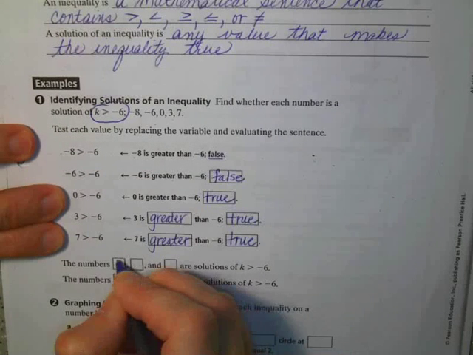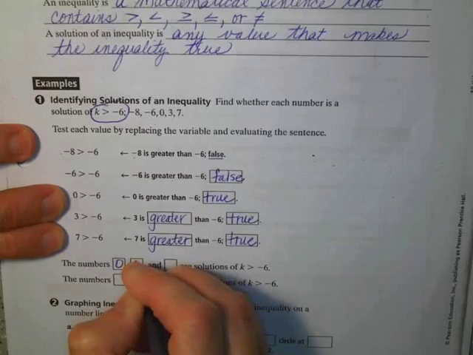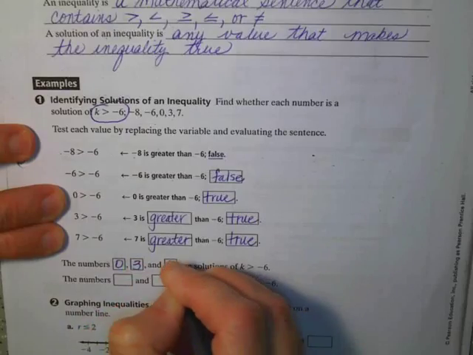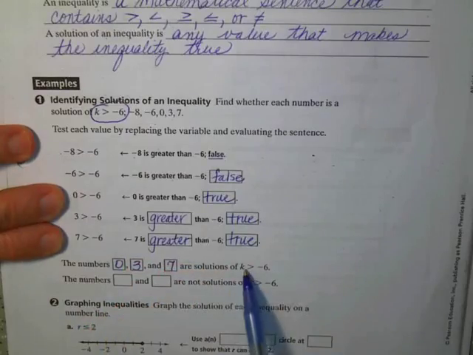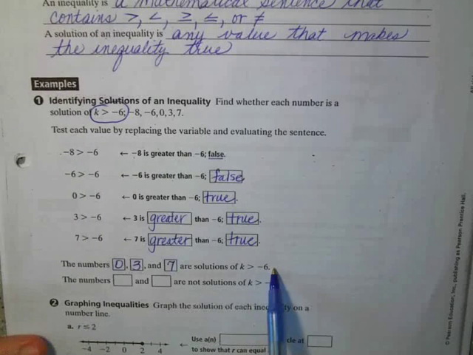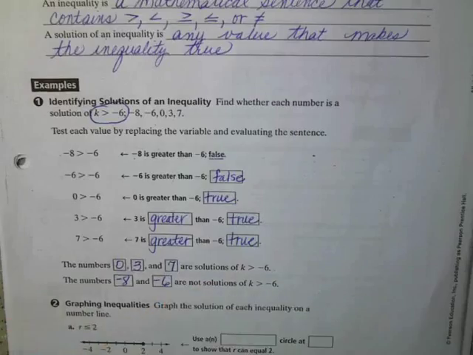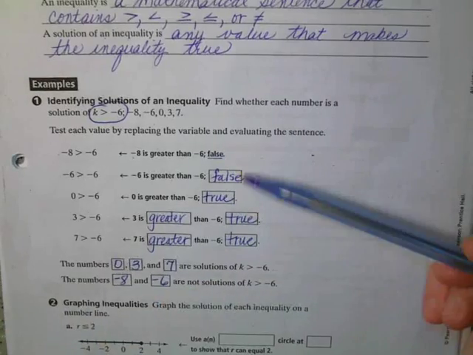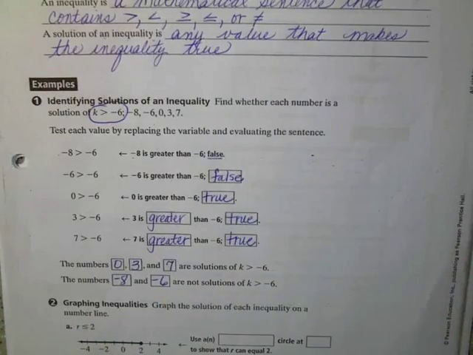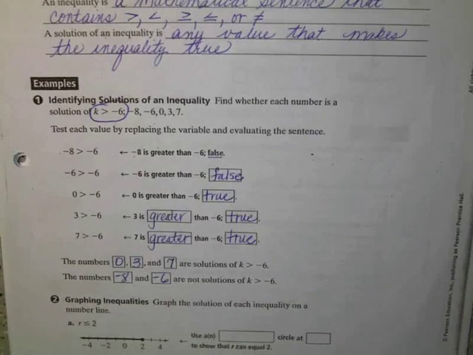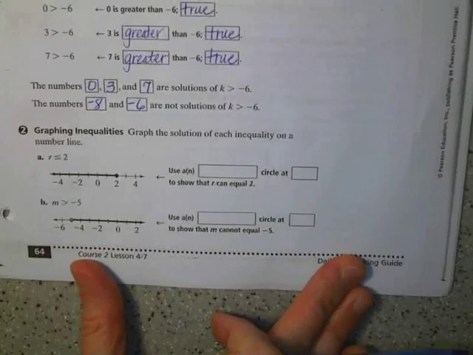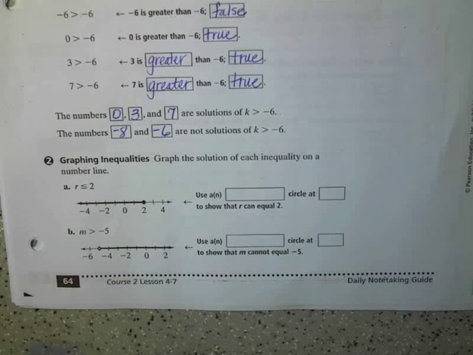So we see from this that the numbers 0, 3, and 7 are solutions of k greater than -6. The numbers -8 and -6 are not solutions because when I substitute them in, I get false statements. So basically, if it makes it true, it's a solution. If it makes it false, then it's not a solution. Pretty cut and dry, or pretty black and white, so to speak.